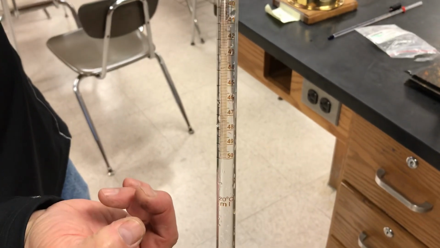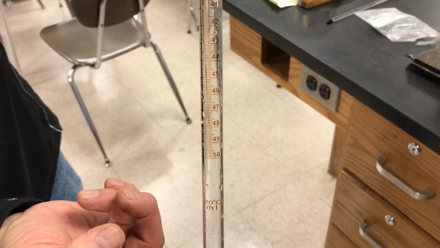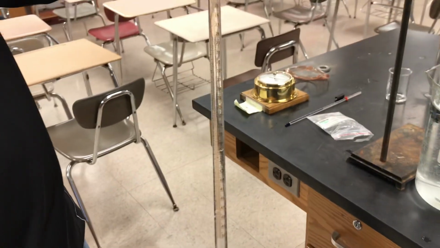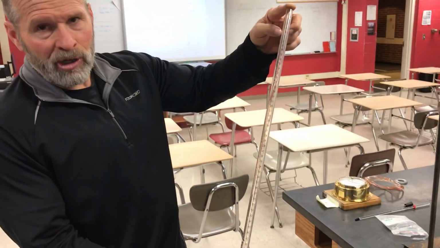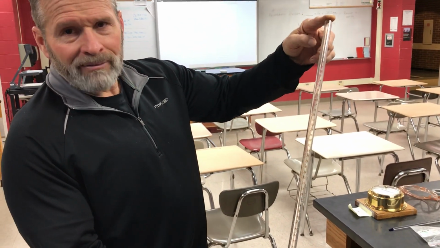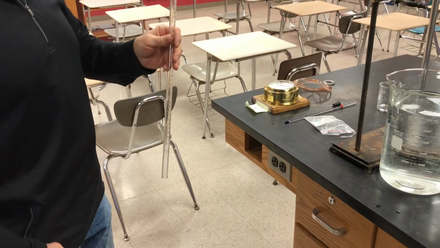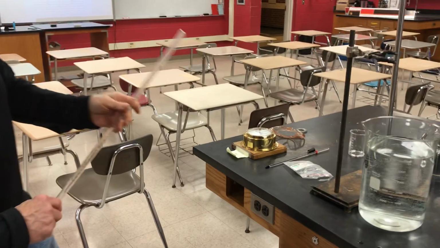Yeah, those collecting bottles in the last experiment weren't graduated. We had to pour it into a graduated cylinder, whereas this will just directly give us what the volume of gas collected is. Nice. I'm sure we had a fair amount of error last time trying to measure that volume. You think so? Yeah. Remember how we got over 100% yield for many groups? This should be an improvement. So we're going to use that today.